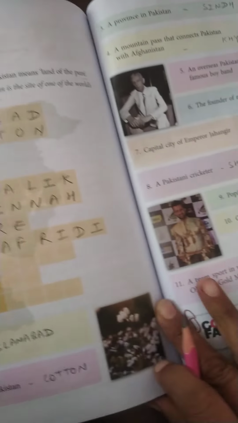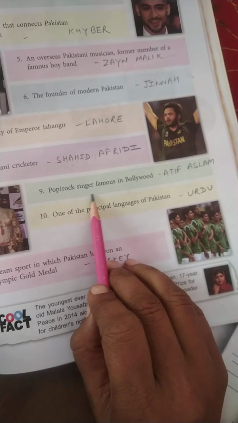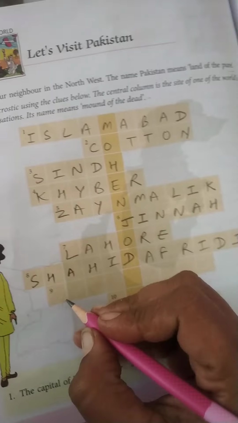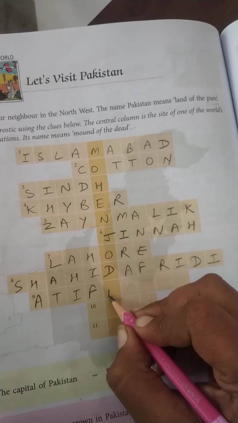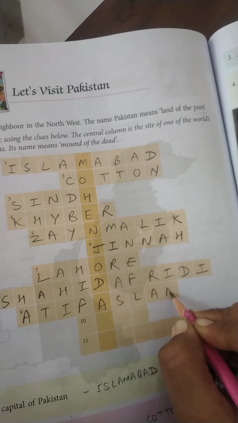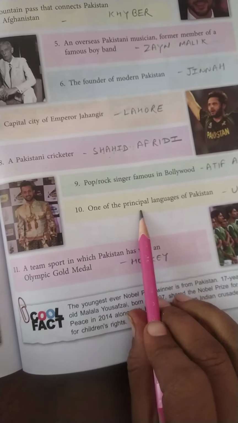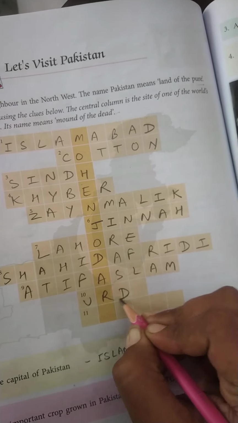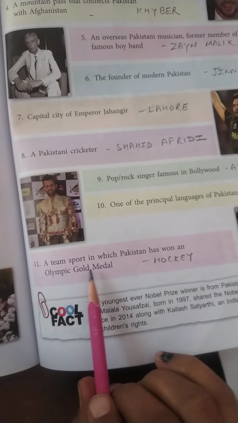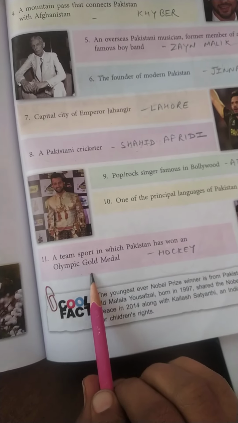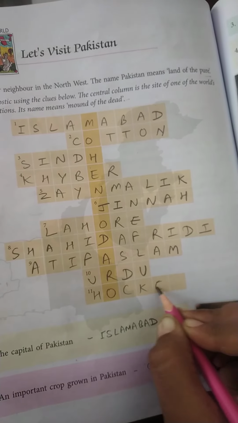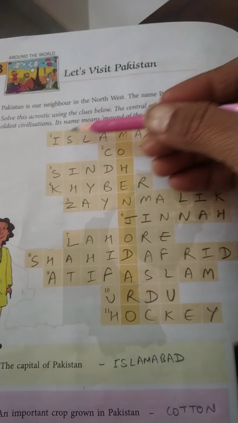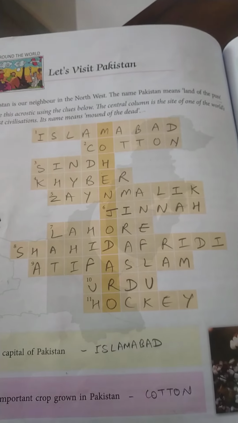A-F-R-I-D-I, Afridi. Pop or rock singer famous in Bollywood? Atif Aslam, everybody knows it. A-T-I-F, Atif, A-S-L-A-M, Aslam. One of the principal languages of Pakistan, Urdu, U-R-D-U, Urdu. A team sport in which Pakistan has won an Olympic gold medal, that is hockey. H-O-C-K-E-Y, hockey.